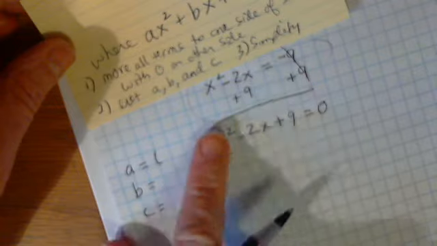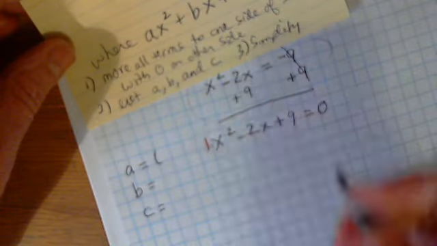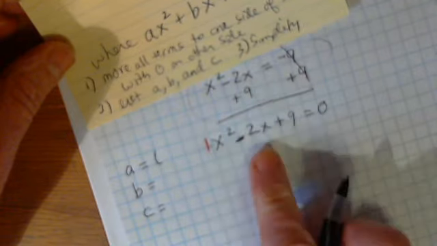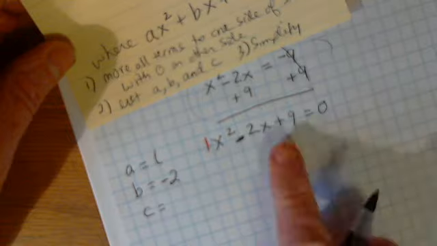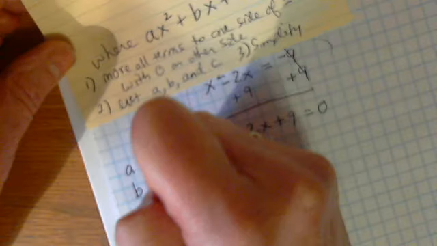B is negative 2. Now remember, when you see a minus sign instead of a plus sign, that indicates that letter, that variable, is negative. Alright, and C is plus 9, or just 9.